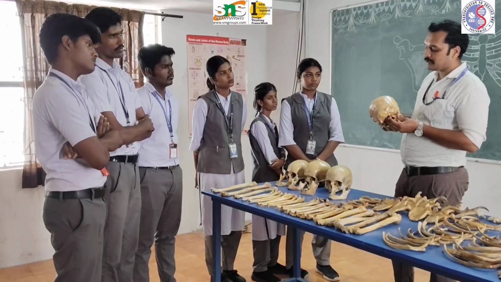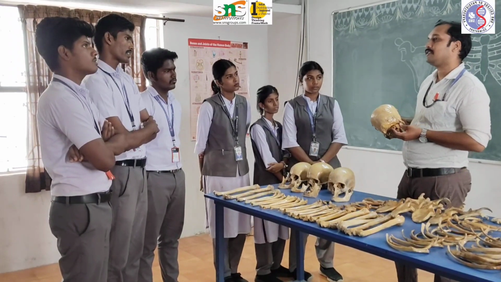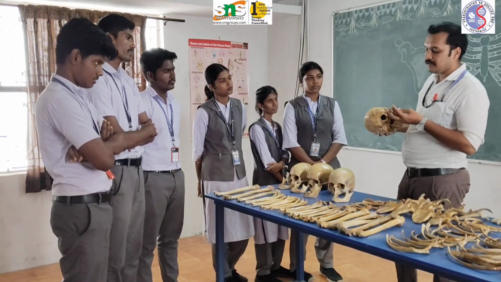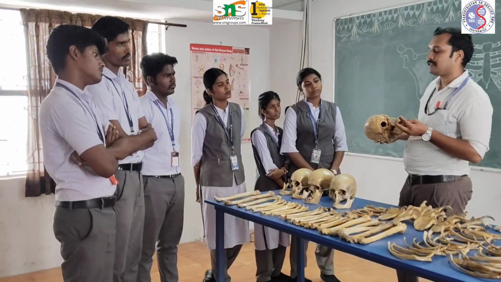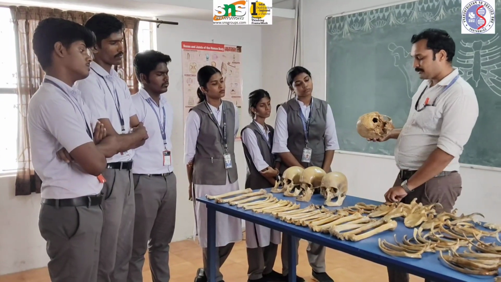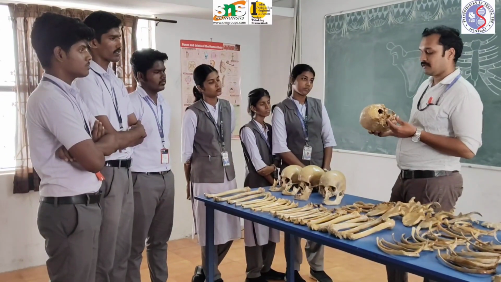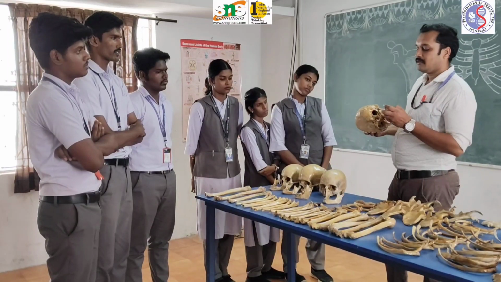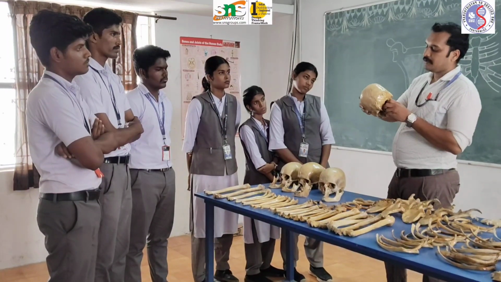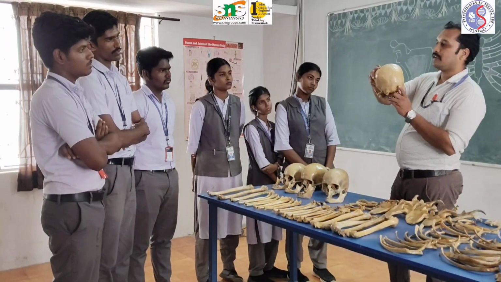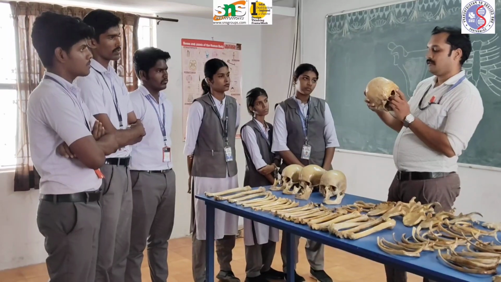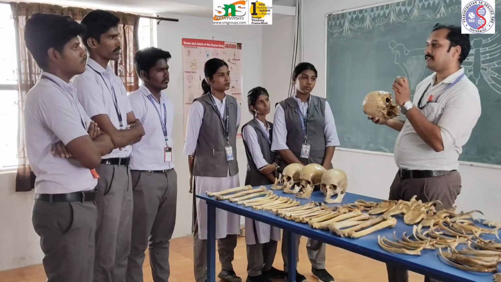So what movements are present in the Atlantooccipital joint? This odontoid process helps in the movement of the Atlantooccipital joint. The odontoid process will make the occipital bone go into flexion or extension, like a horizontal axis.